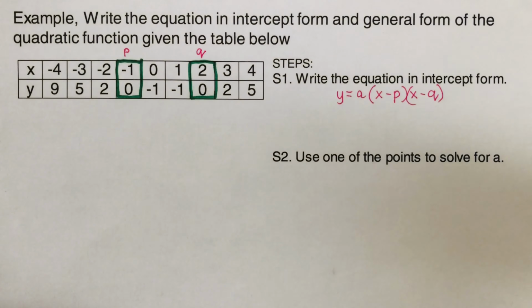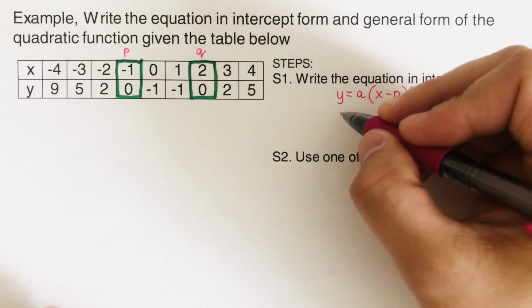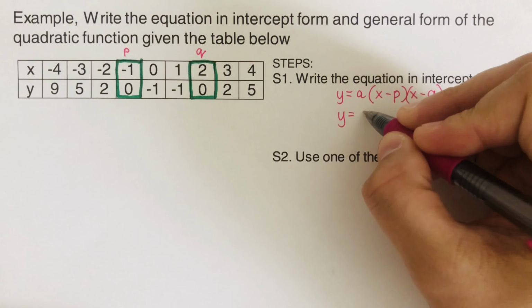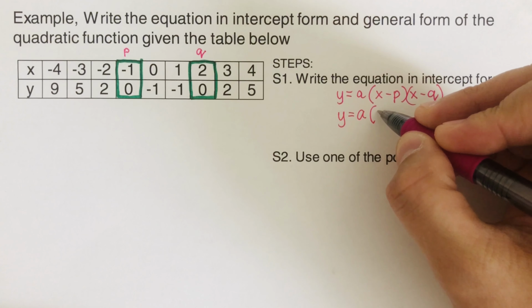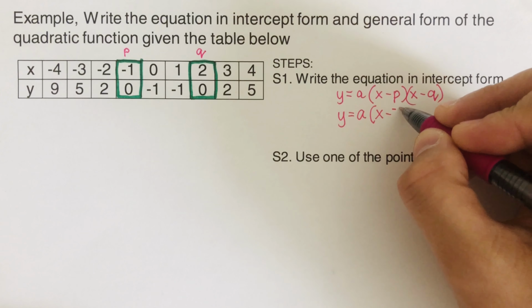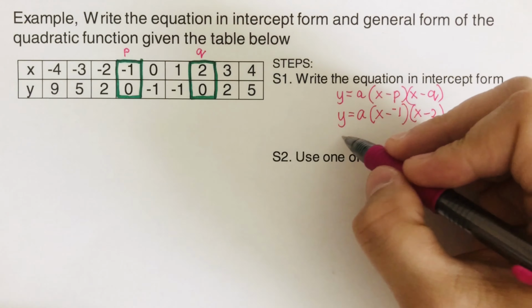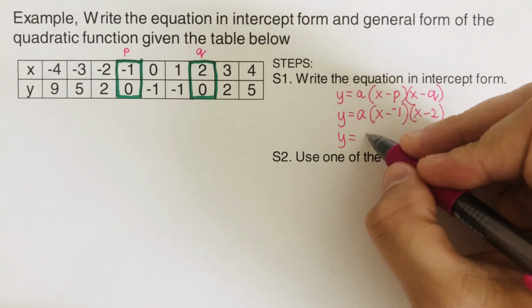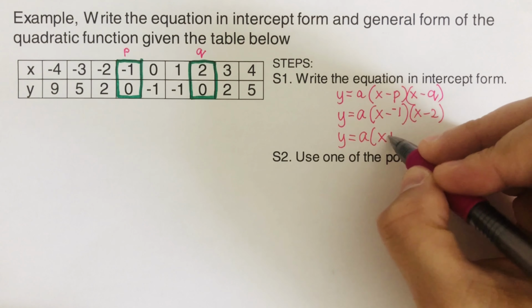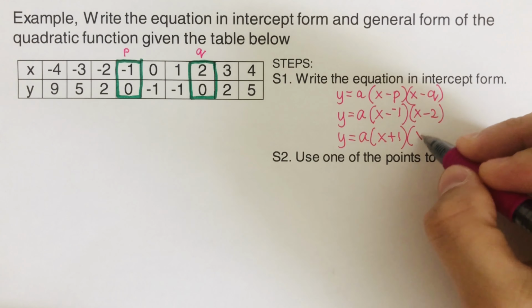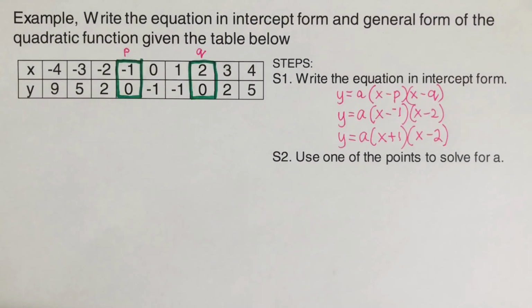Then we plug it back into the equation. So that would be y is equal to a parentheses x minus negative 1 and then x minus 2. So then we write y is equal to a parentheses x plus 1 and then x minus 2. So that's the first step.